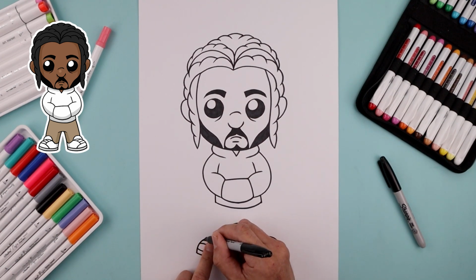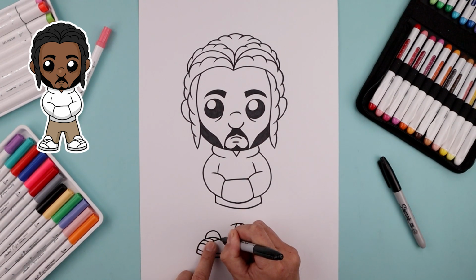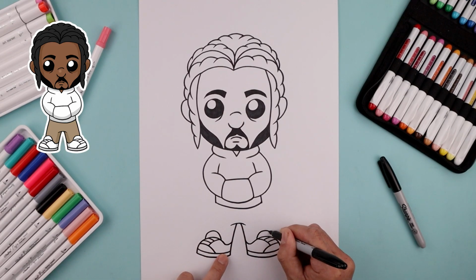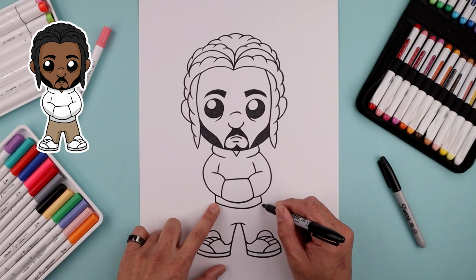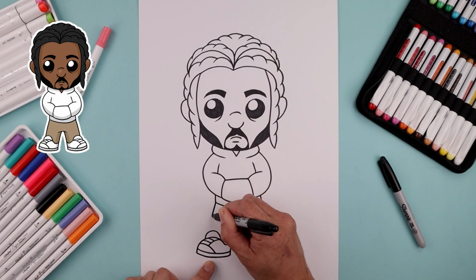Along the top of the foot, we're going to add a half circle with the tongue of the shoe. Now I'm going to go back up to the hips and close off the legs, then it's out and down on top of the shoe.